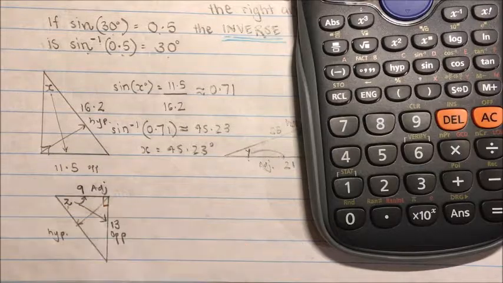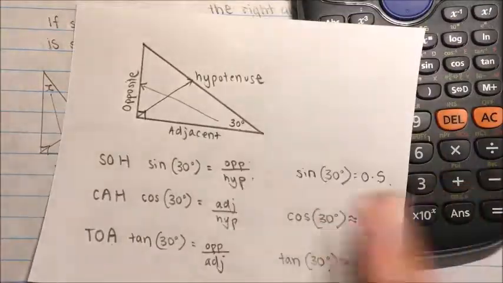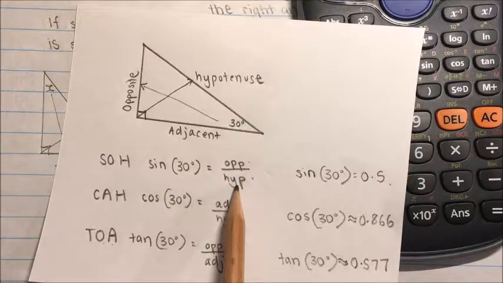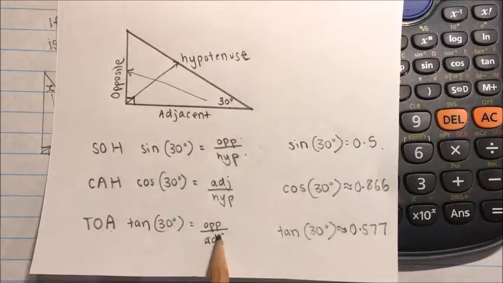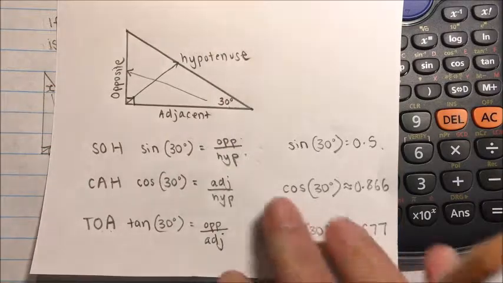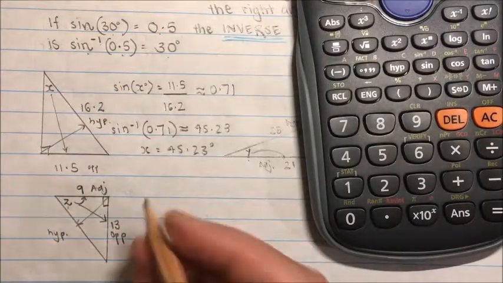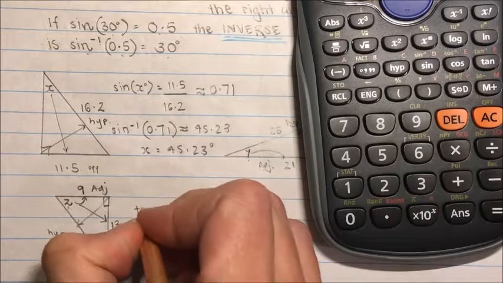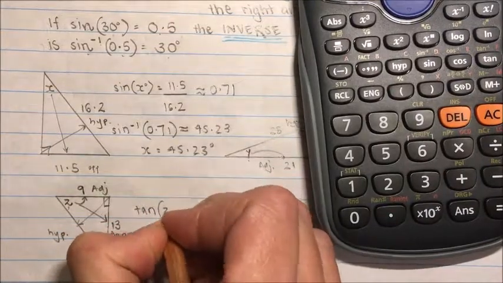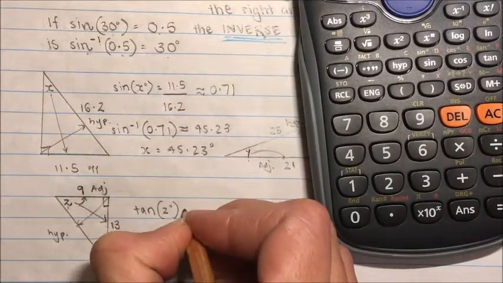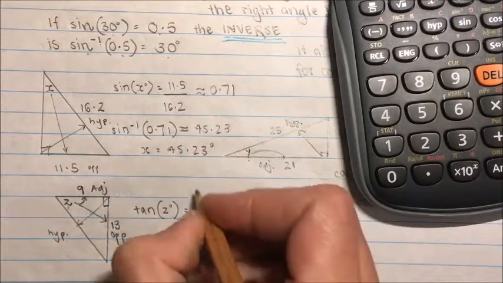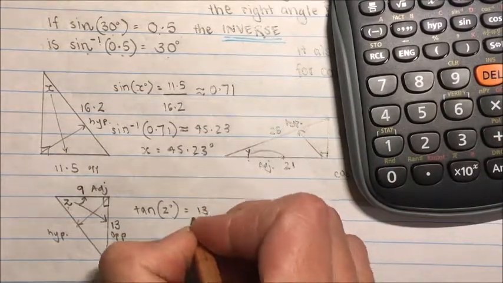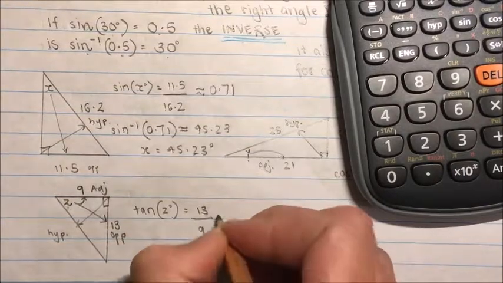If I've got the opposite and the adjacent, can I do SOH? Nah. CAH? Nah. TOA. Yep, because I've got the opposite divided by the adjacent. So I know that the tangent of z degrees is going to be equivalent to OA, opposite divided by the adjacent.